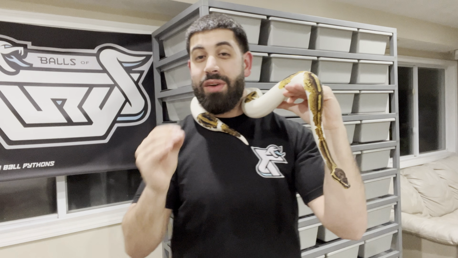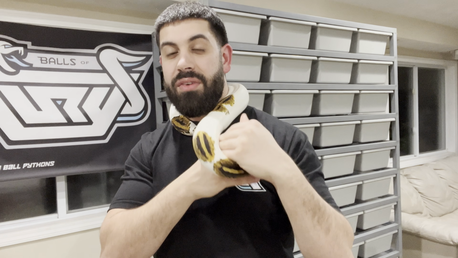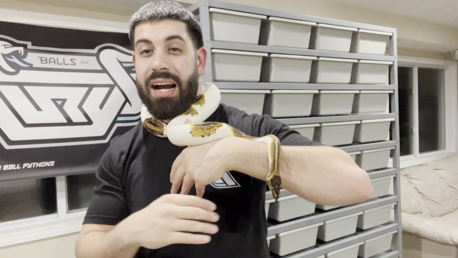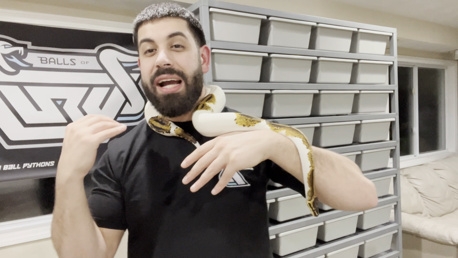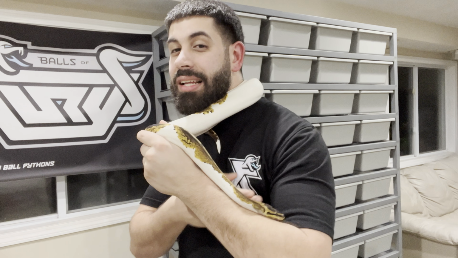Now, once you figure out that pied is the gene for you and that you really want to work with this mutation, what I recommend doing is go out there and look at as many different pied mutations as you can. Look at all different types of pied combos. I know from experience that myself and Darius have spent countless hours looking at all different types of ball python combos. And basically what this will do is help you to decide what genes you really want to add into that project to make some absolutely beautiful animals.